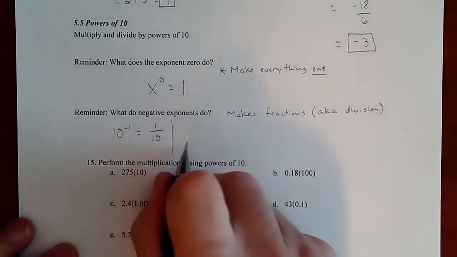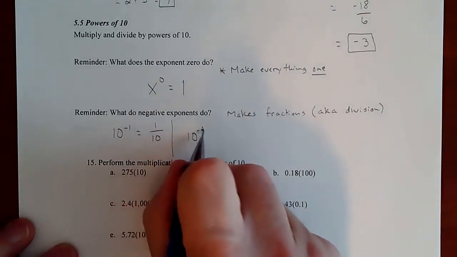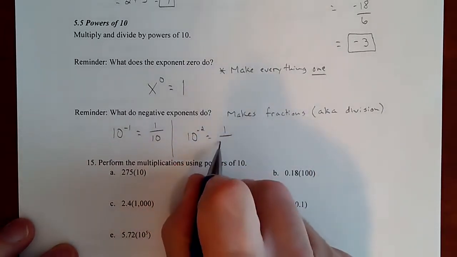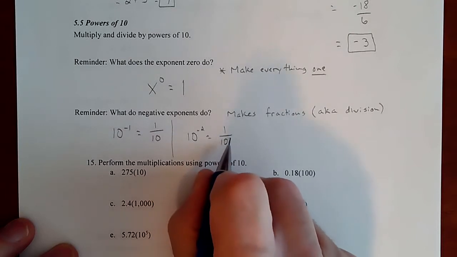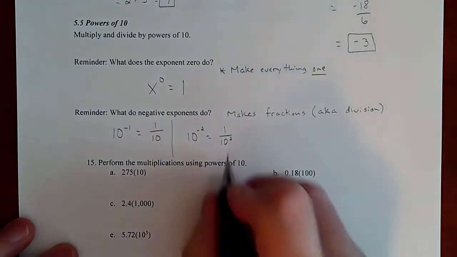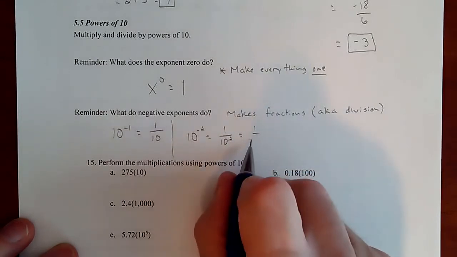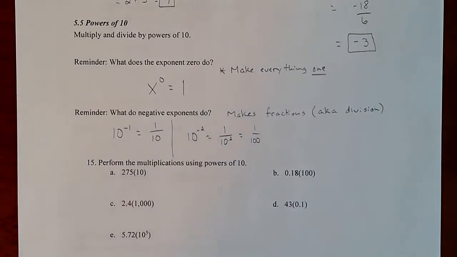Like if you have 10 to the negative 2, you're still squaring the 10, but you're actually dividing by that value. That's really the only difference. So that 10 to the negative 2 actually becomes 1 over 100.